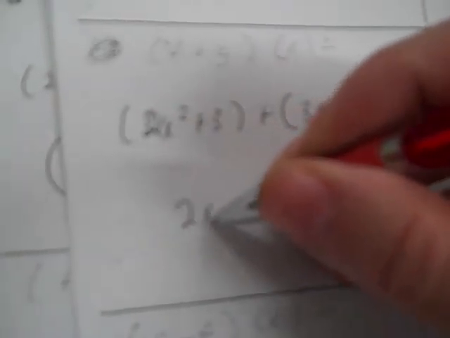PEMDAS, parentheses, yeah, but you can't put the things together. Exponents, no. Multiply, no. Division, no. Adding, yeah, but the only things that really go together are the 3 and the 1, because that's x squared and that's x. So I have to keep the 2x squared and the x separate. Then 3 plus 1 is 4.